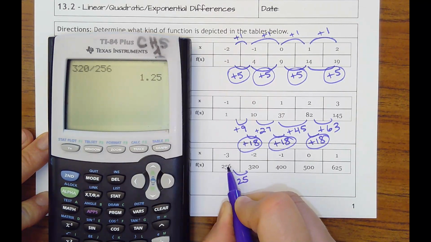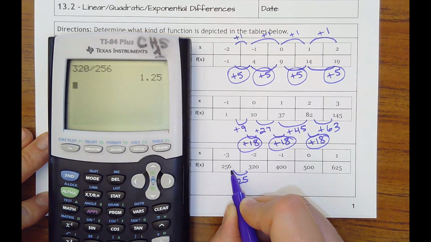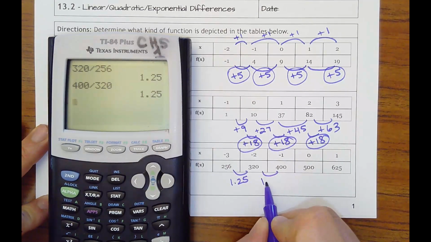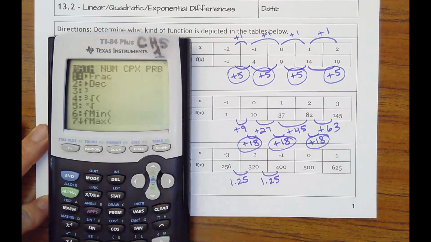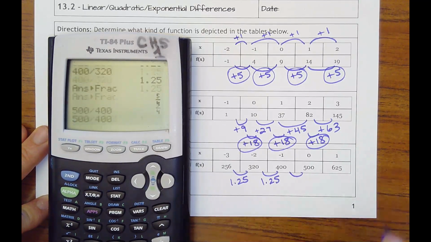So it's taking itself and then adding a quarter of it. So it's itself and a quarter. Let's check. So 400 divided by 320 is a ratio of 1.25. If you needed to know it as a fraction, that's 5/4. But every time I should get that same ratio.